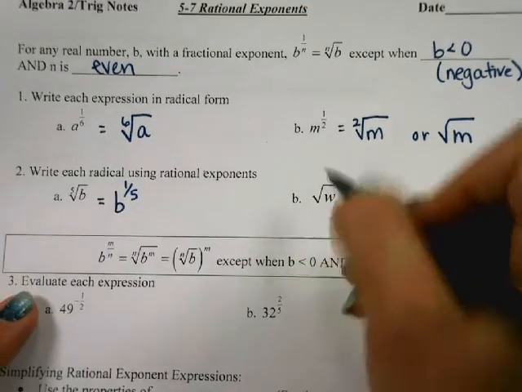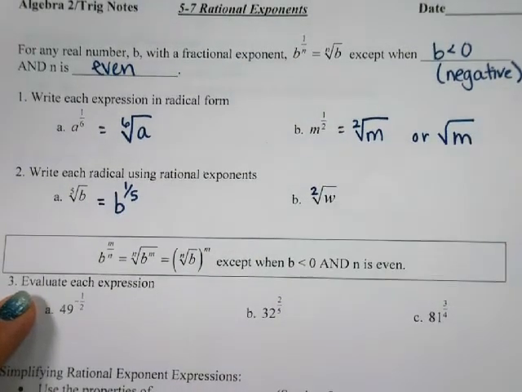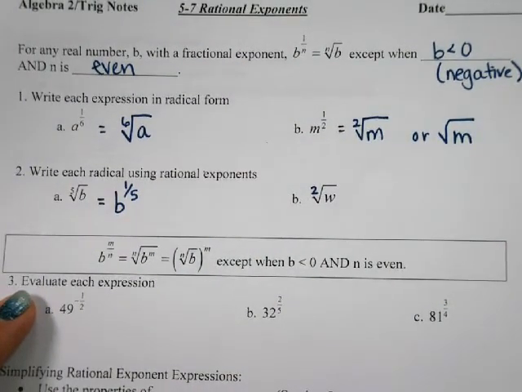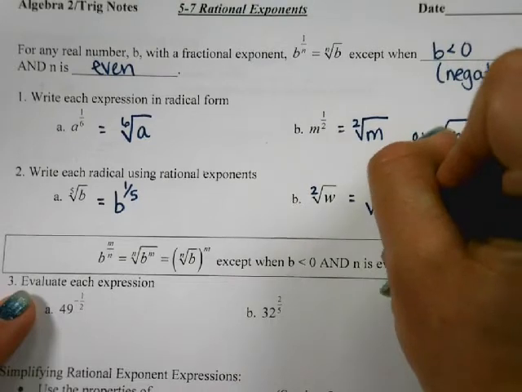And then letter B there. Remember, if there's no number there, we assume the index to be a 2. So the index is 2. That becomes my denominator, so that's w to the 1/2.